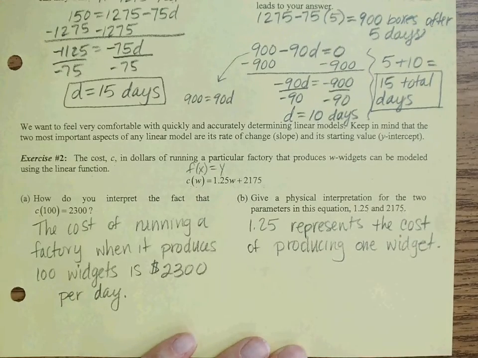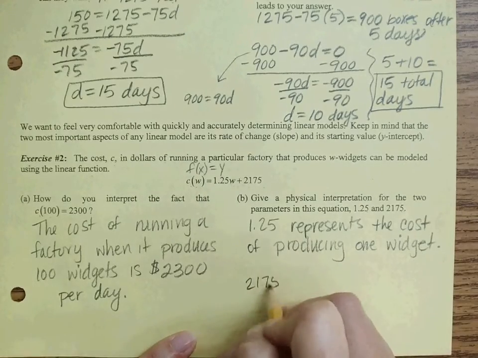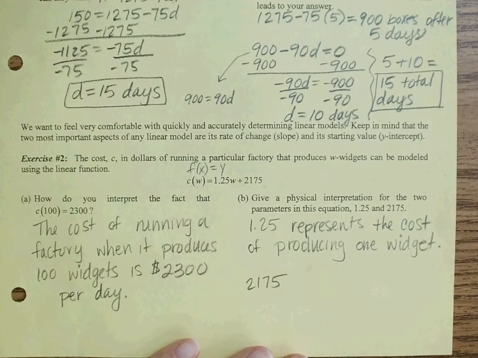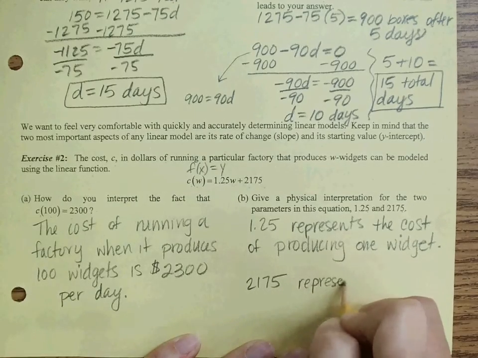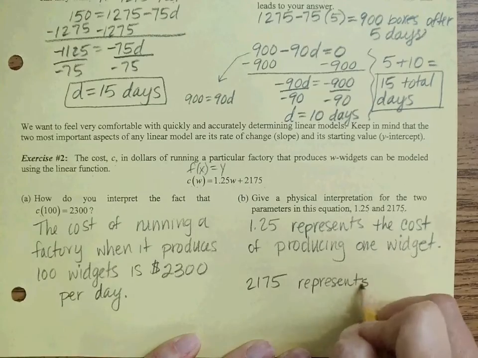Okay. Next, 2,175. Okay. This is a fixed cost. So let's start with that, and then we'll talk a little bit more about what a fixed cost means.